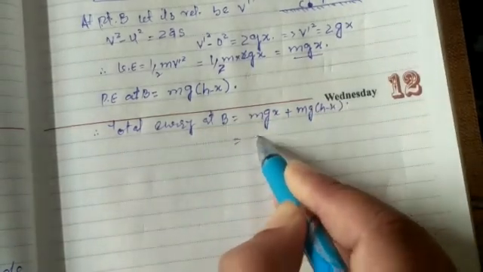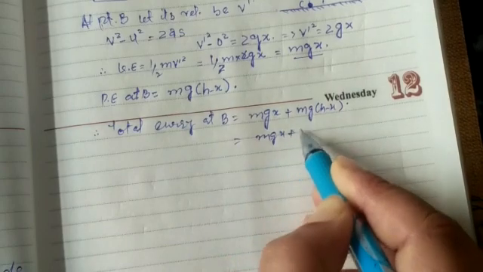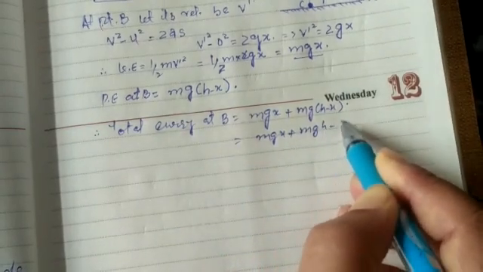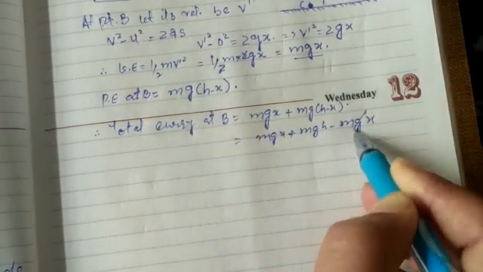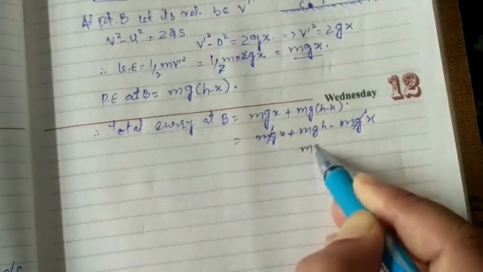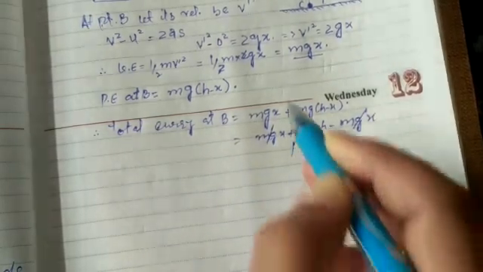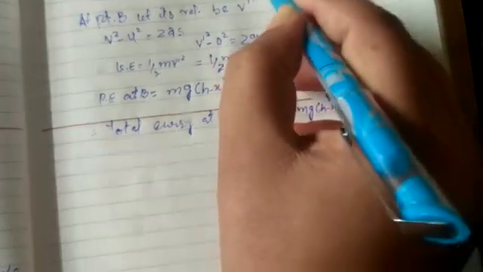Now solving it, it will be mgx plus mgh minus mgx. This and this cancel, again it comes out to be mgh. Now this is the second, this is the first.